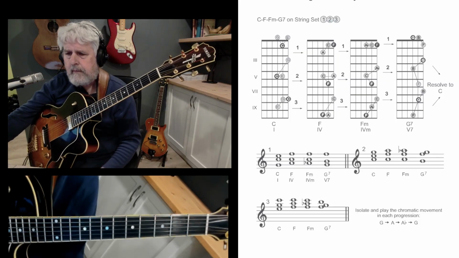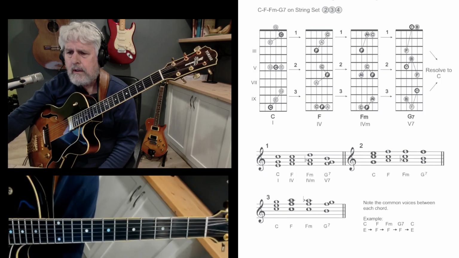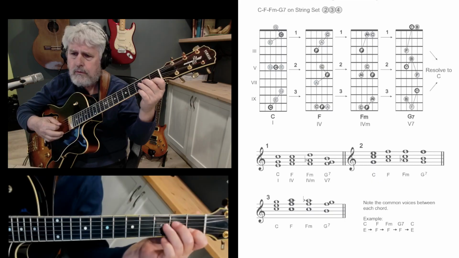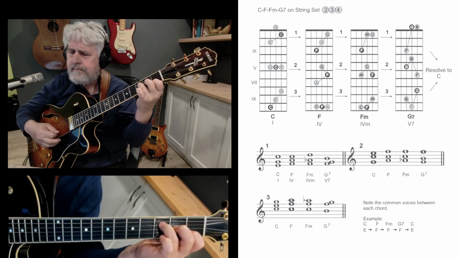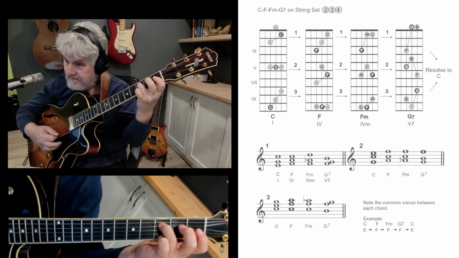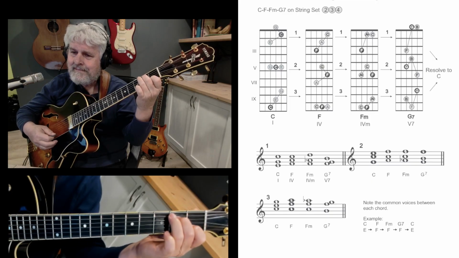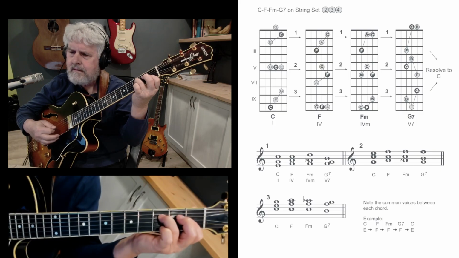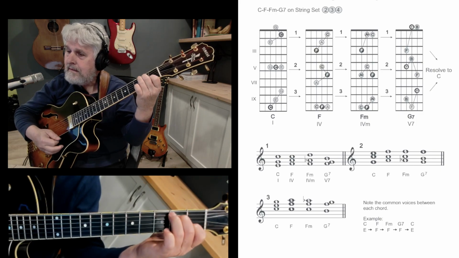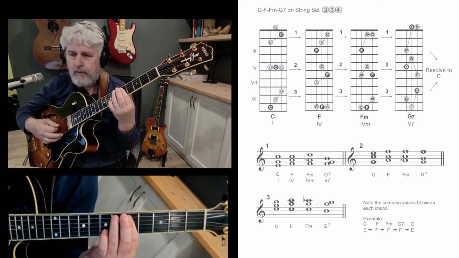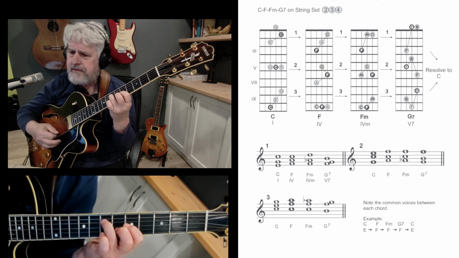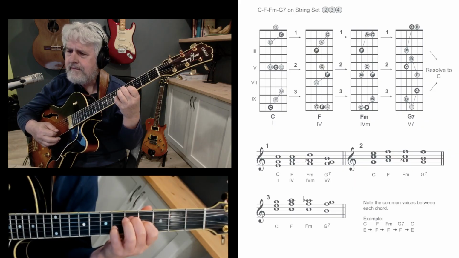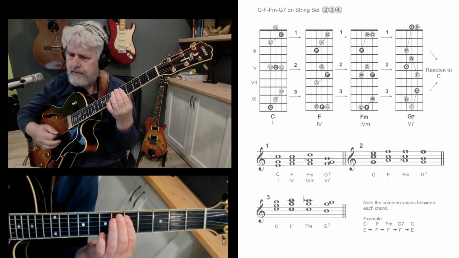Okay. Now, let's take a look at the string 2. It's nice down there. Okay, and then we move up. 5th position, minor, G7. Resolving to the C, right?